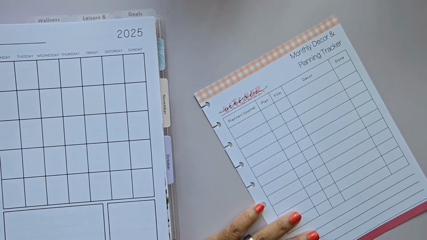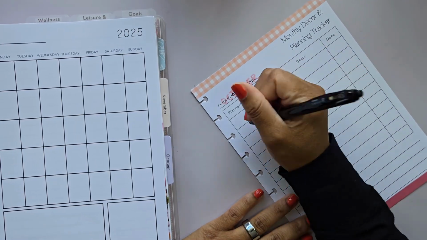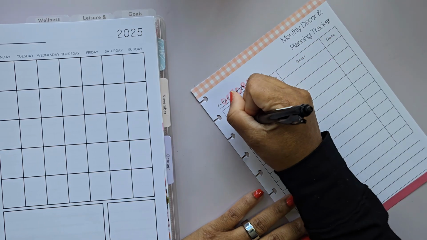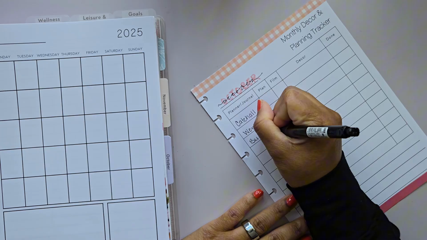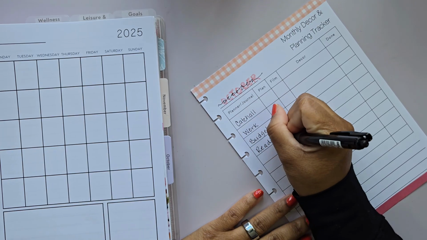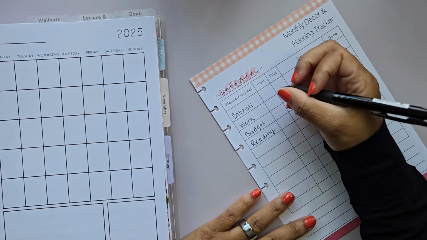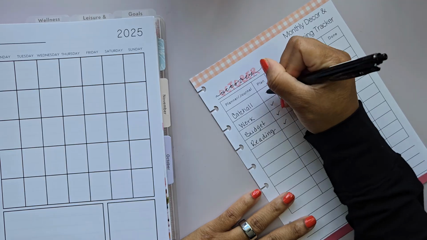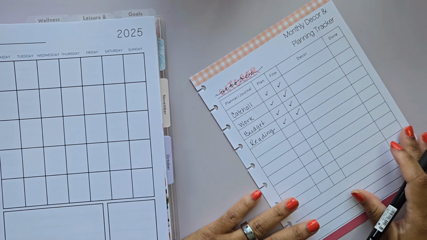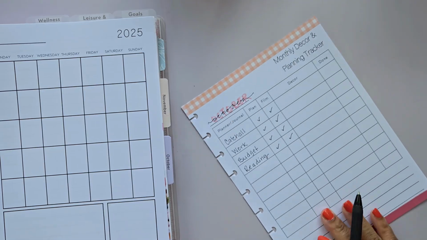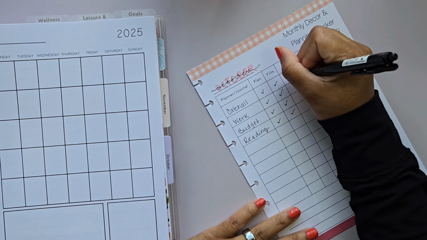So I am going to go ahead and set up my pre-planning section, because that is the section that I start working in at the beginning of the month. I start there first, and I'm going in and writing down my active planners and whether or not I am going to plan and film in those planners.